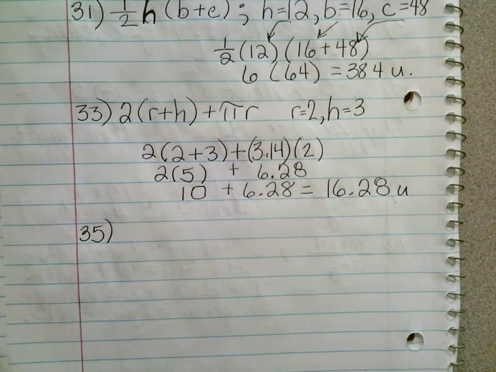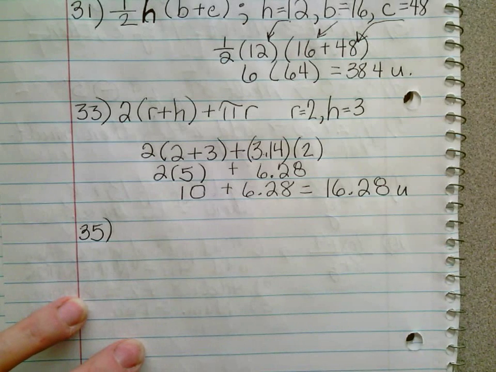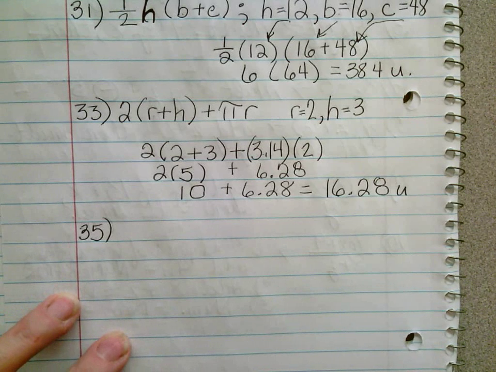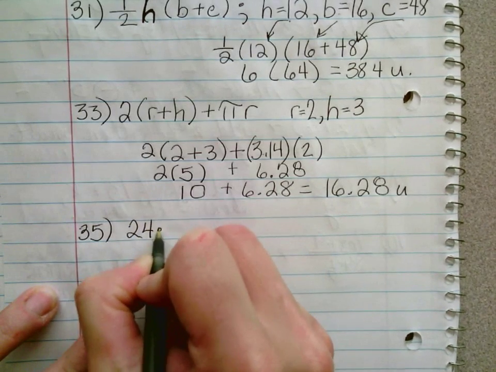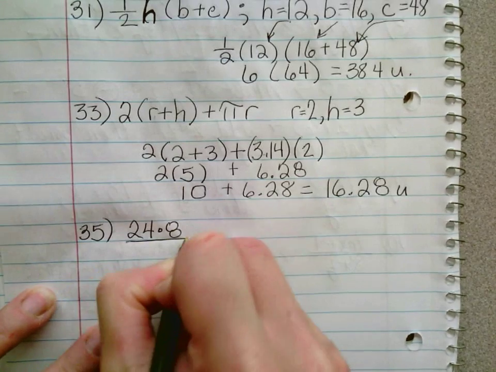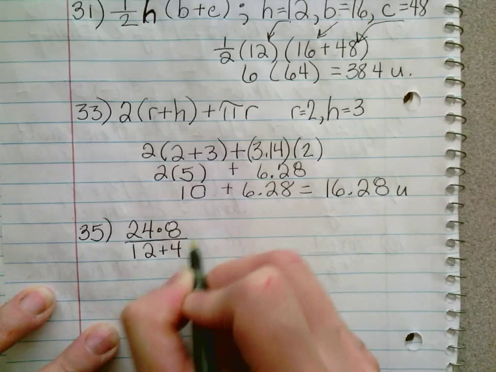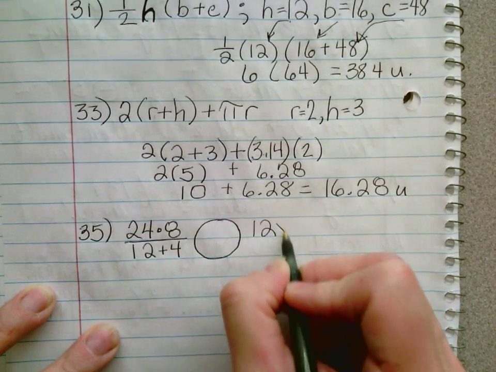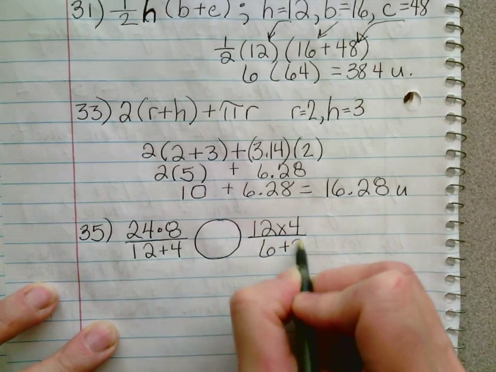35, if you read the directions for that section, it says, simplify the expression on each side. Then say equal to or not equal to make a true statement. Okay, this is 35, and I'm going to go ahead and do this one with you. 24 times 8 over 12 and 4 compared to 12 times 4 over the sum 6 and 2.